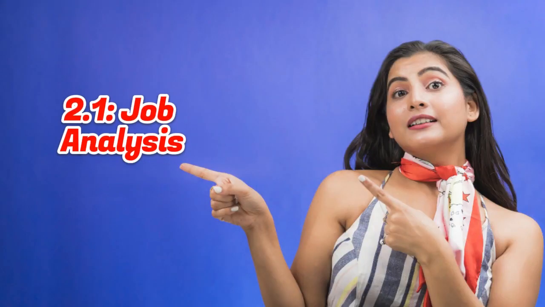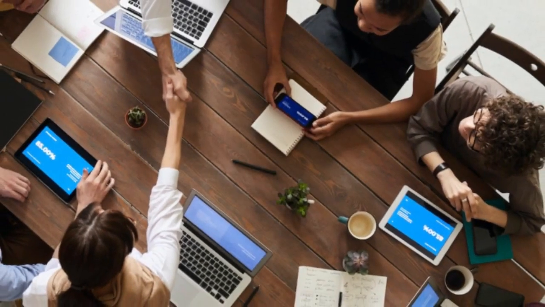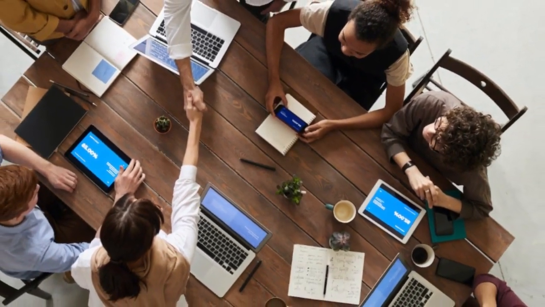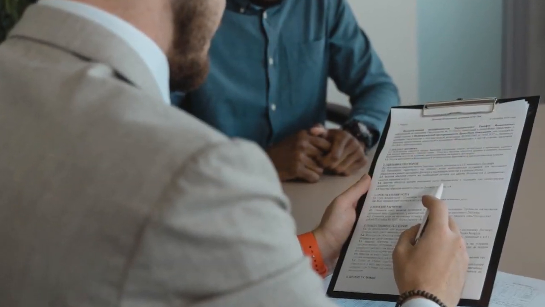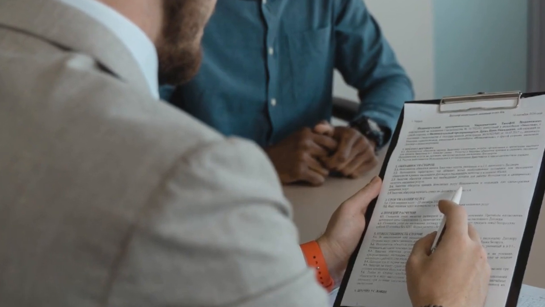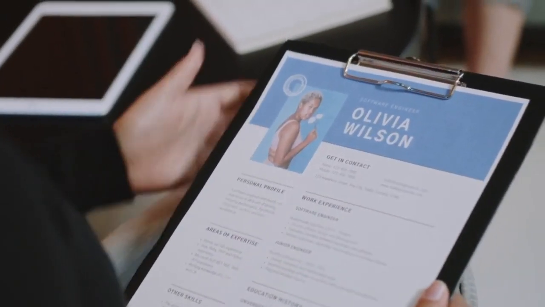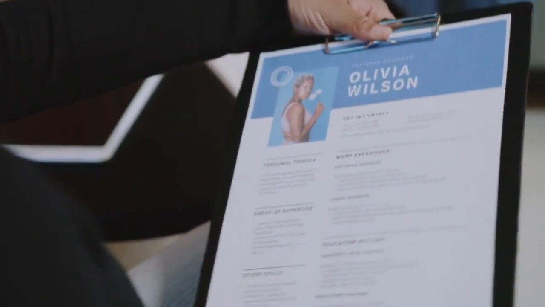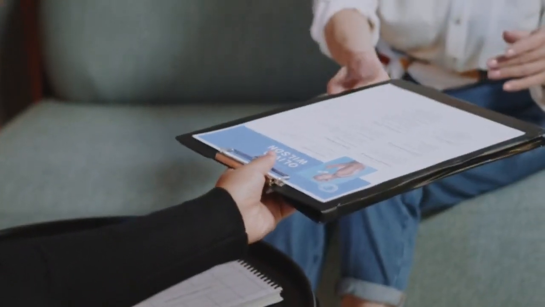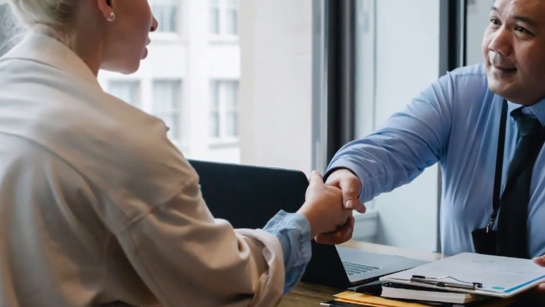Subsection 2.1. Job Analysis. Job analysis involves systematically examining the tasks, responsibilities, and skills required for a specific job. Industrial organizational psychologists conduct job analyses to develop accurate job descriptions and identify the essential qualifications needed for successful performance. This information serves as the foundation for employee selection and assessment.